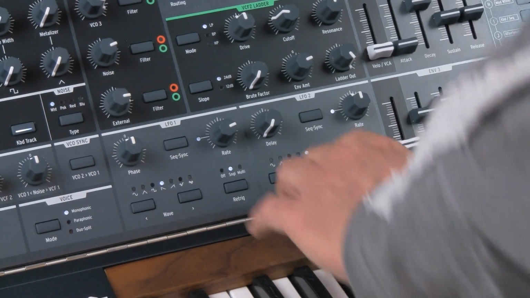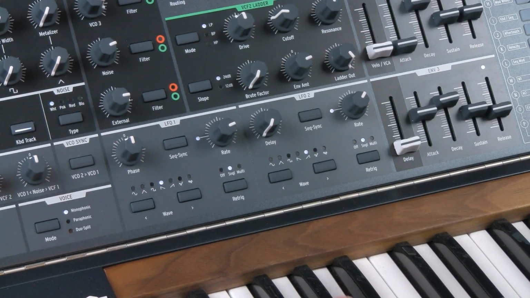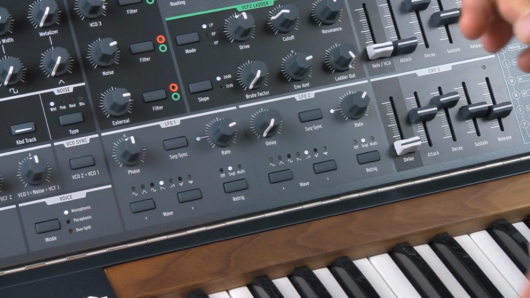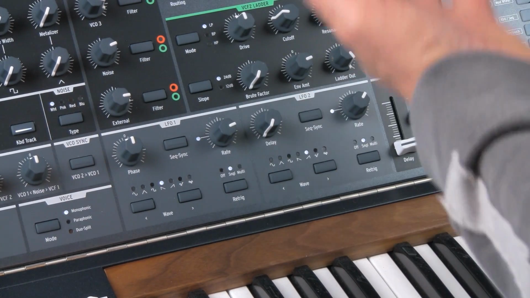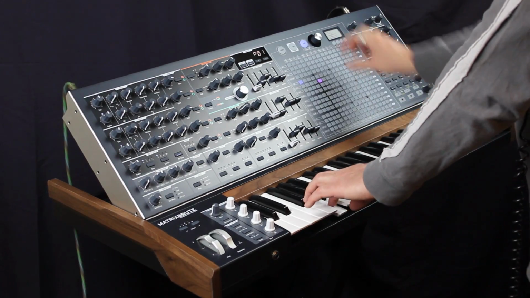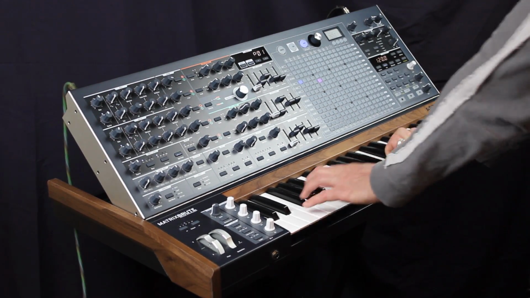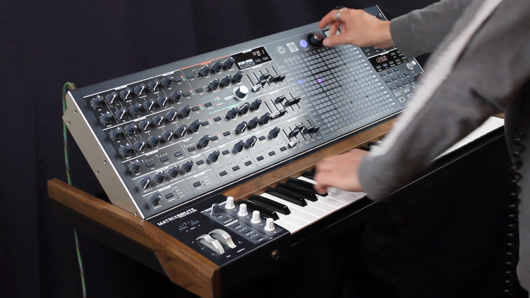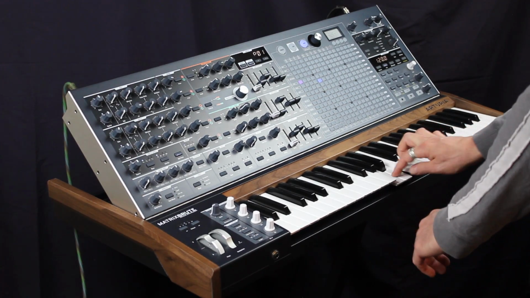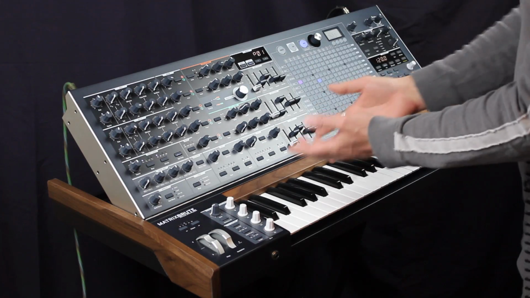Let's try the ramp instead. It's a great way to add serious punch to your sounds, like to a bass sound or something, to give it that little attack transient that really just goes. So you can see just how insanely useful the LFO can be.